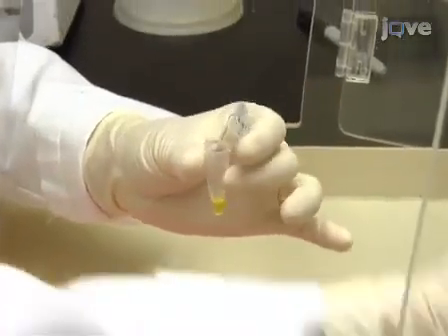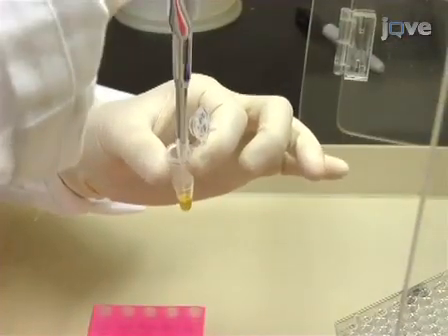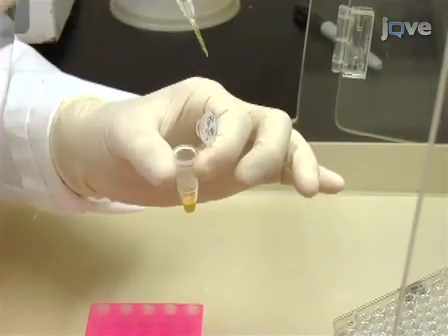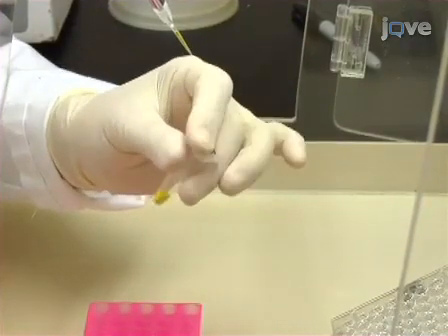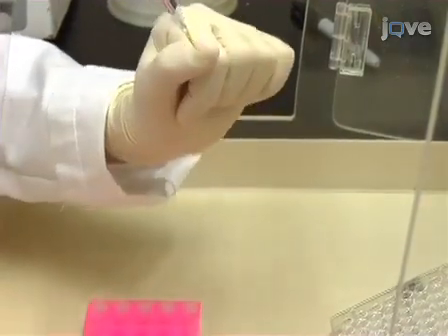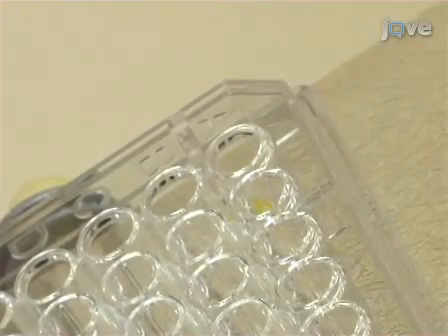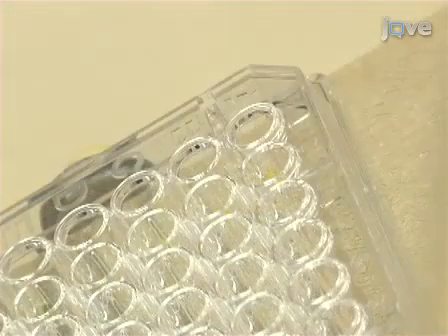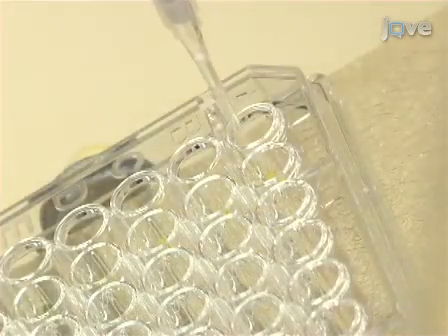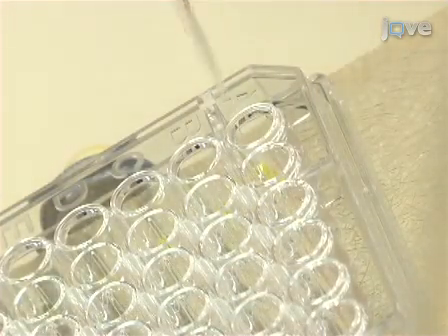Next, pipette 9 microliters of the PCR reaction mix into the wells of a sterile 96 round bottom well polystyrene microtiter plate. Start at the top of the first column and move down the column, and then to the top of the next column. Add 1 microliter of distilled water to the first well to serve as a negative control.